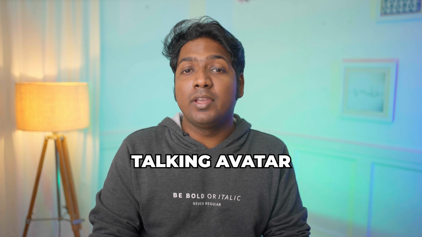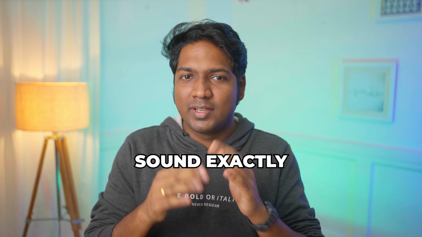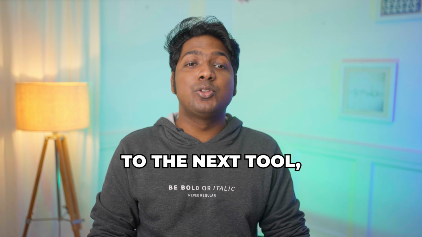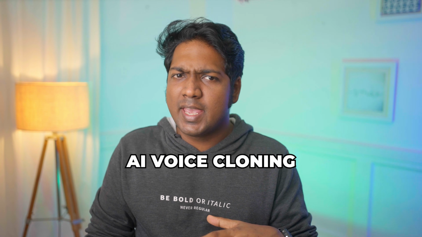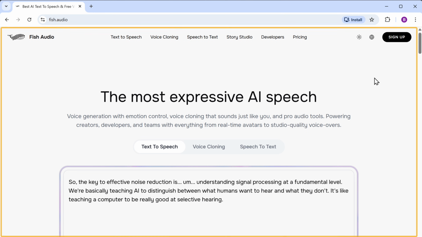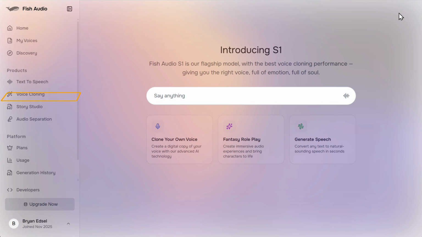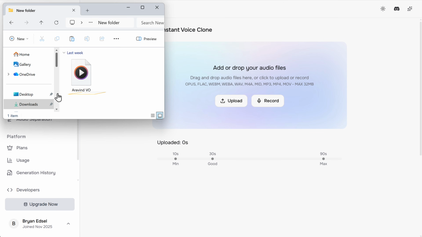Now that we can create talking avatar videos, let's take it one step further and make those avatars sound exactly like you. Let's move on to the next tool, which is Fish Audio. This AI voice cloning tool lets you generate content in your own voice. Let's head over to Fish Audio and click on Sign Up. Once you're in the dashboard, click on Voice Cloning to start creating your custom voice model. Now upload a clear audio sample of your voice.